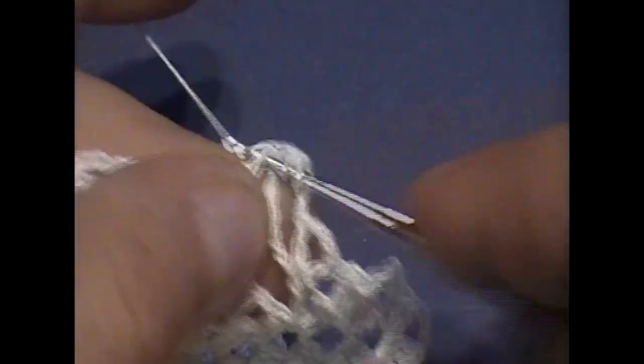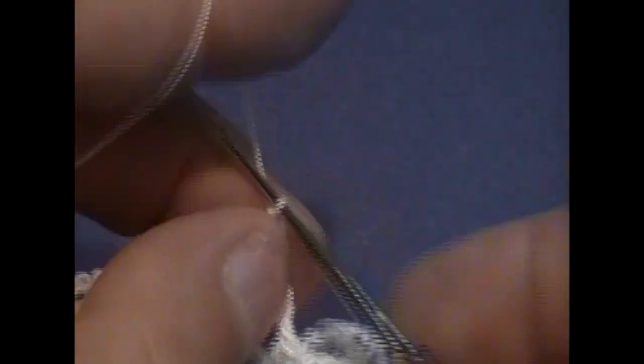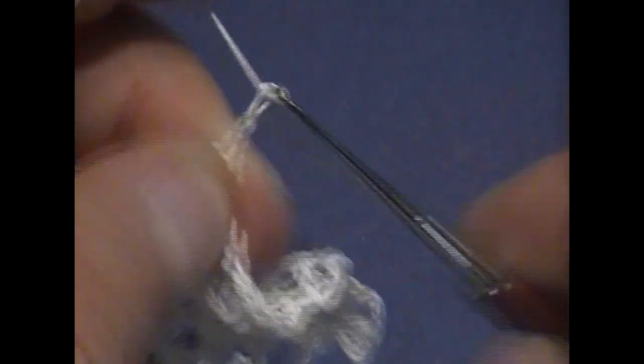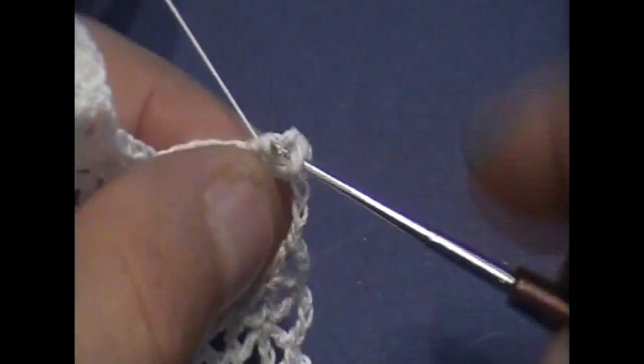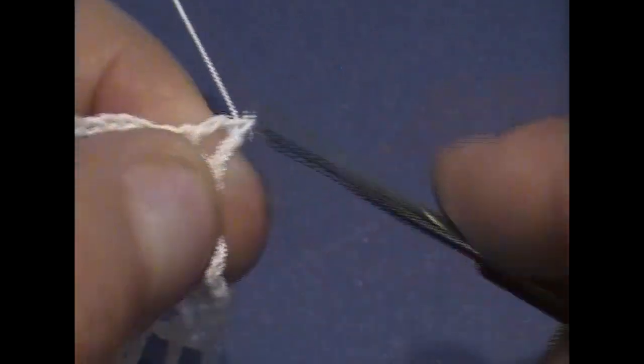So 3 double crochets, chain 3 and 3 more double crochets. 1, 2 and 3.